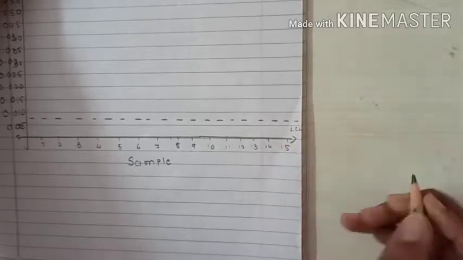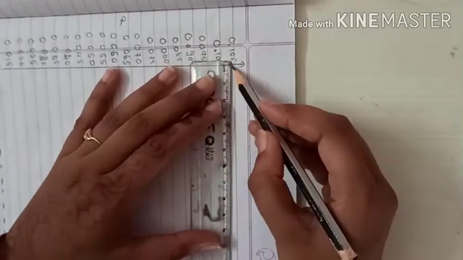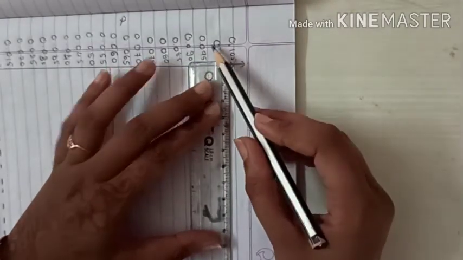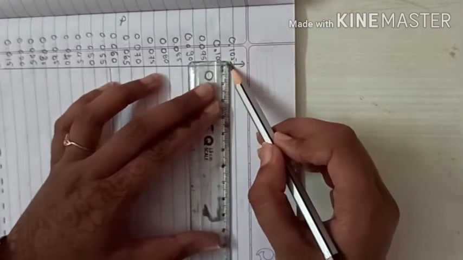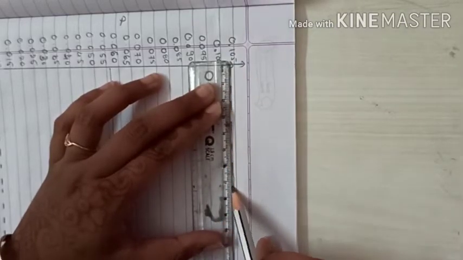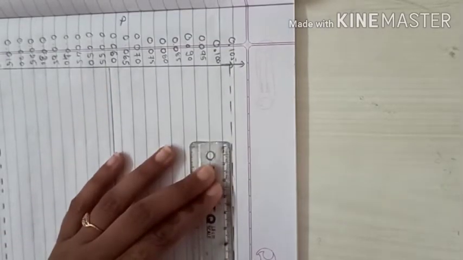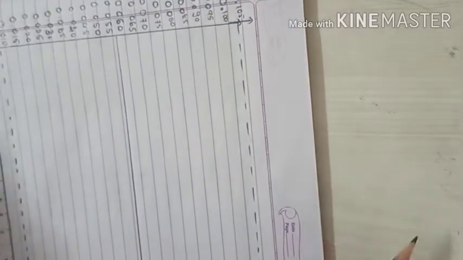Lower control limit. Upper control limit is 0.104. So we have to put 0.104 over here between 100 and 105. Upper control limit.